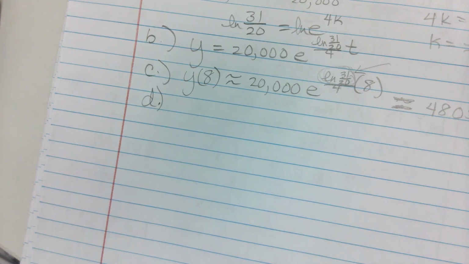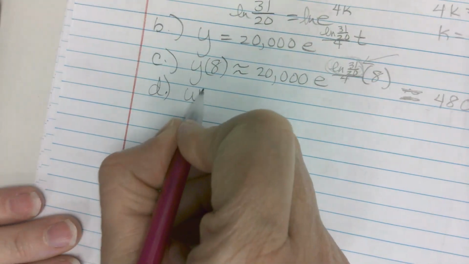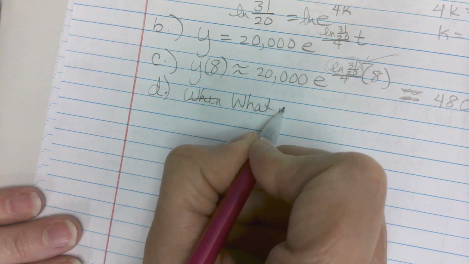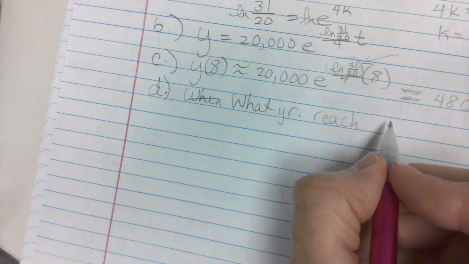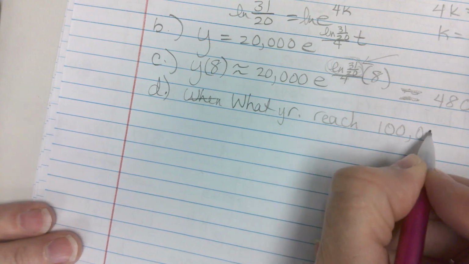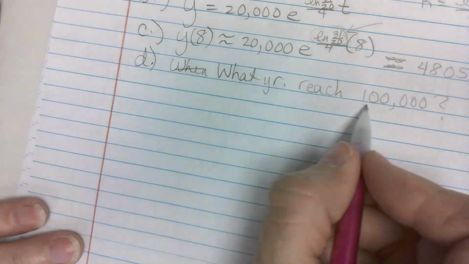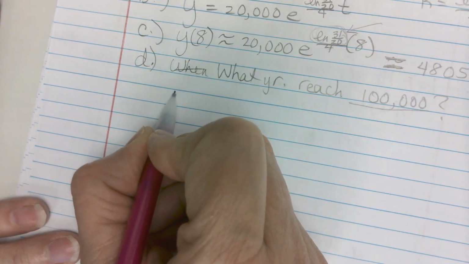I'm still trying to type this stupid thing in the calculator. And what year? This is the part. When will it reach, in what year will it reach 100,000 deer? Now we're finding T. Where do we put the 100,000 in? The Y.